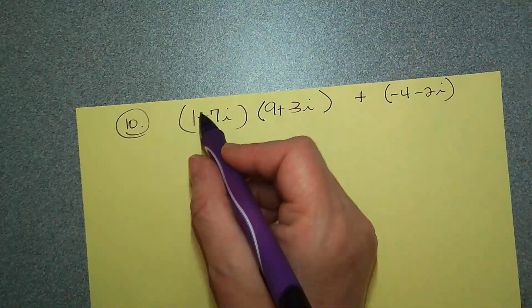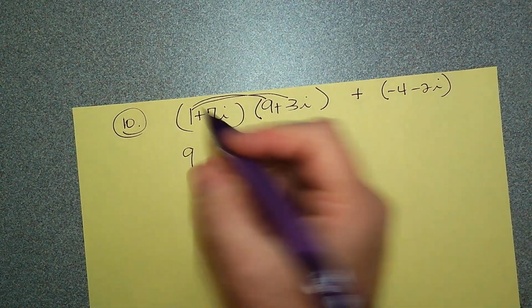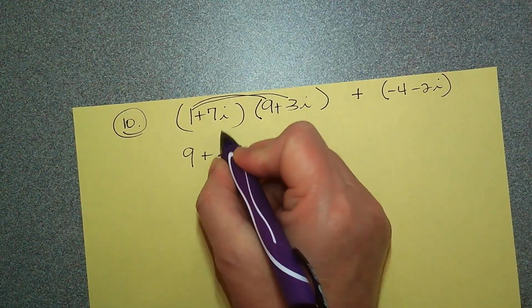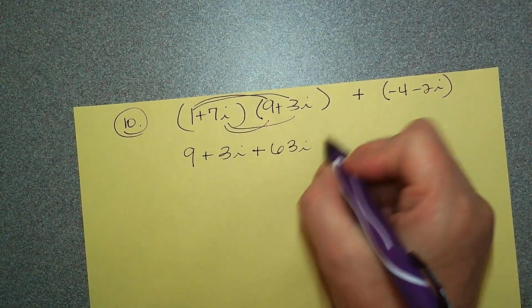Alright, so we're going to FOIL the first part. 1 times 9. 1 times 3i. 7i times 9. 7i times 3i.